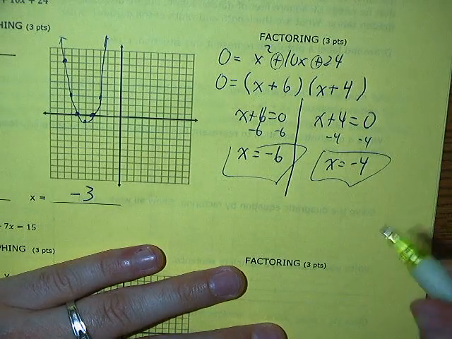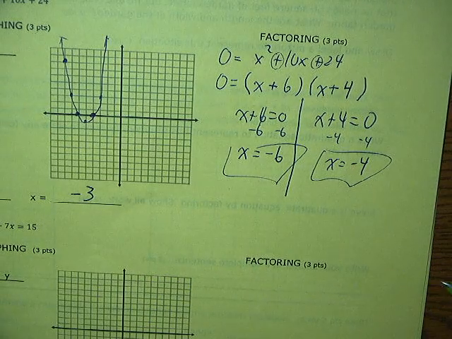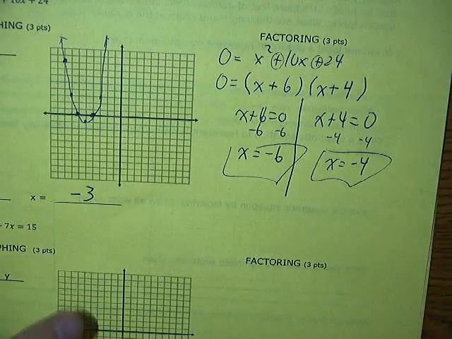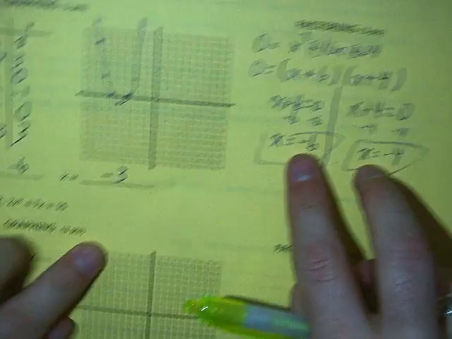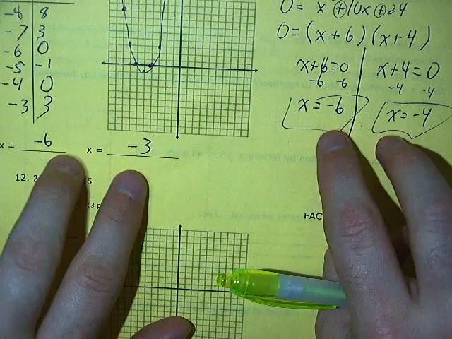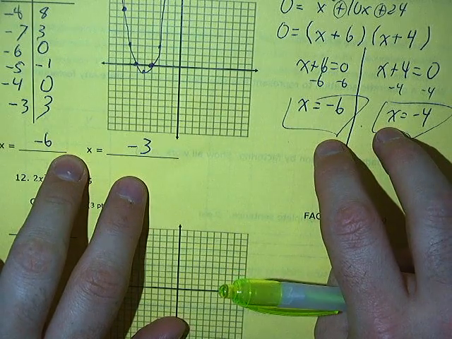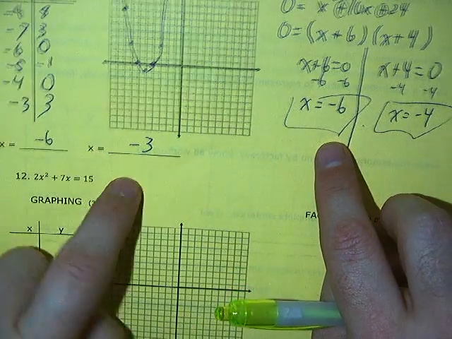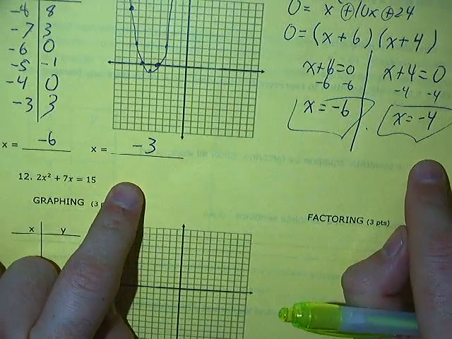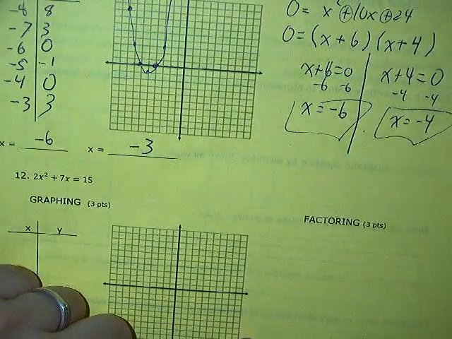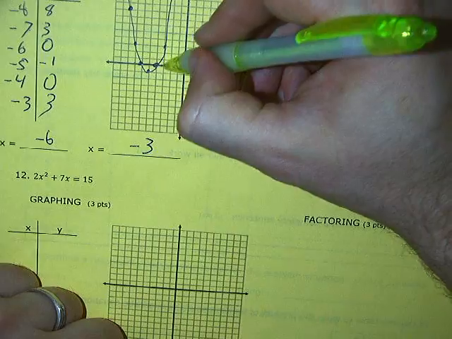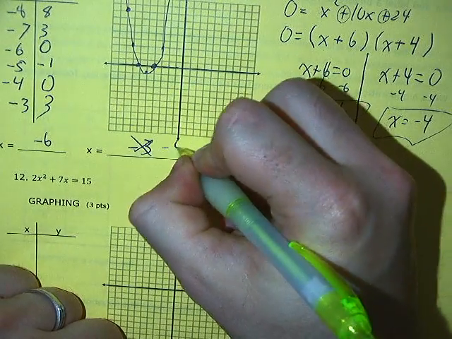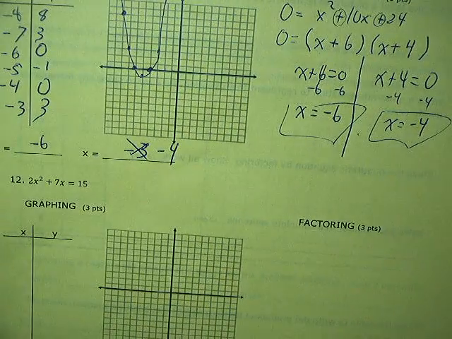There's my 2 answers. And by the way, this is the reason that we check our work to see did we make a mistake. These numbers should match these. So that means one of 2 things. I made a mistake here, or I made a mistake there. Let's go back and look at it. The easiest one to check is the graph. 1, 2, 3, 4. Oh, yep, there we go. Negative 4.